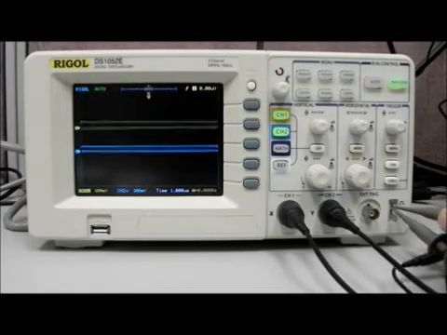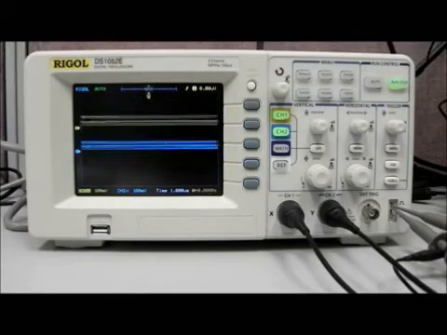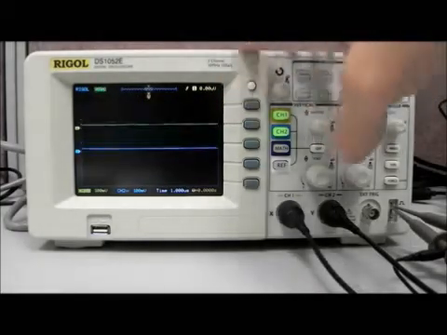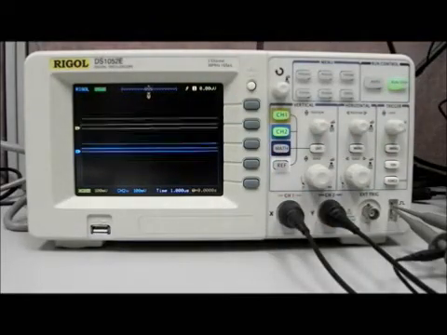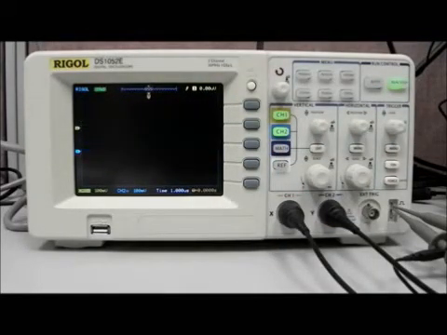1 kilohertz, approximately 3 volt square wave. And you can see that with the factory defaults, which is where we're starting, we're not capturing the signal exactly like we would like.